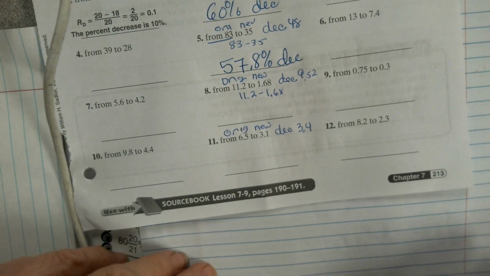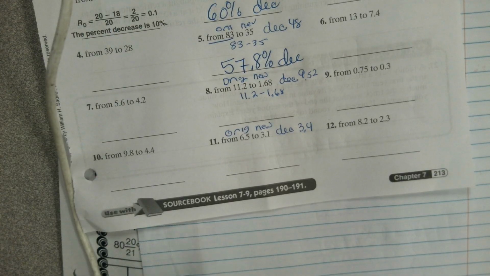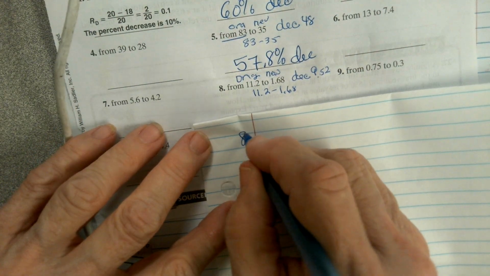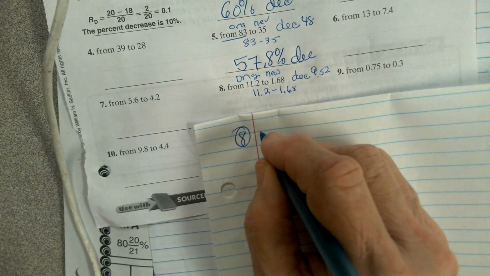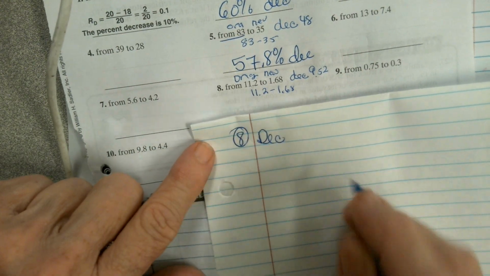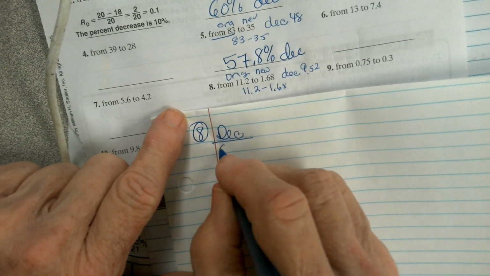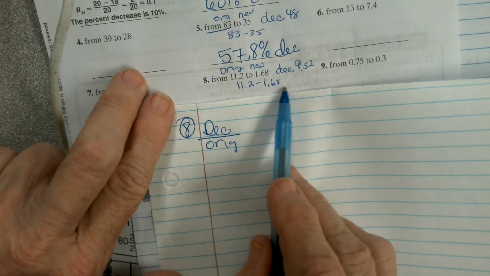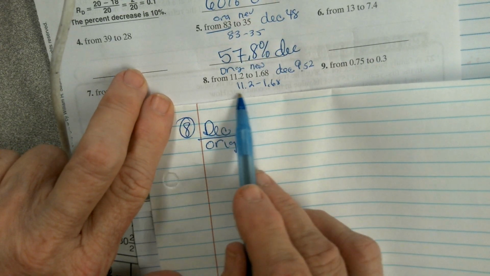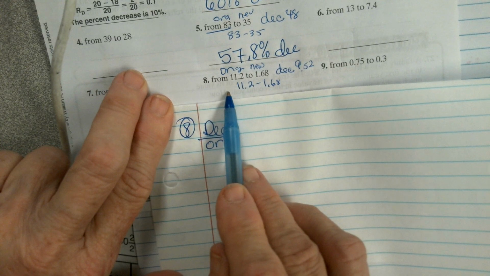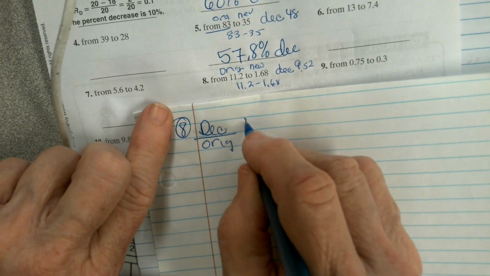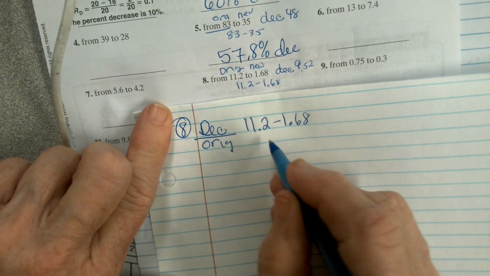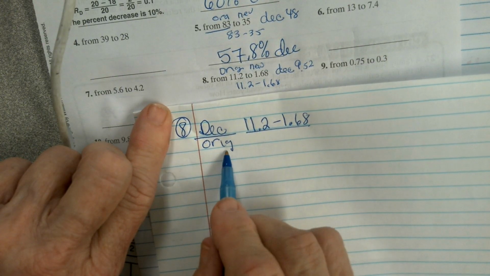So let's go ahead and, where's my paper? Okay. So on number 8, I'll use this other one. You still need to label it. It's the decrease over the original. And this time, didn't we find the decrease by subtracting? So we're going to use that method by showing the subtracting. It's our original minus the 1.68 over, what's the original amount?